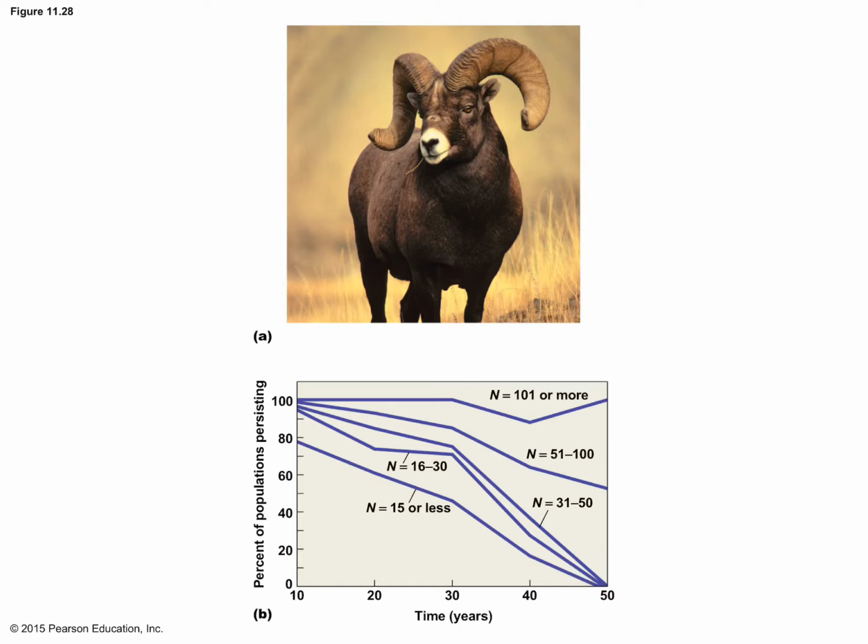Okay, so that is the end then of chapter 11 on intraspecific competition.